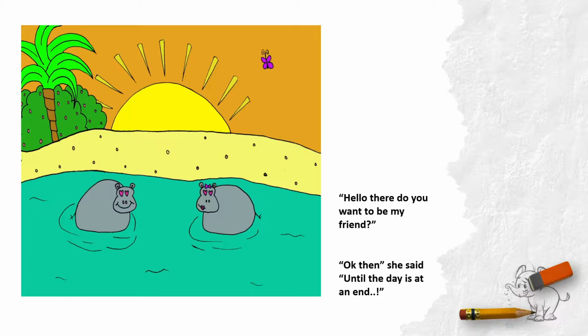Ah, isn't that nice? So, look, they're in love. They've only just met. You can tell they're in love. They've got love hearts in their eyes. Although she said, "Yeah, I'll be your boyfriend, but only till tea time, by the looks of it, until the day is at an end." She must have another hippo coming by after tea. So, that was obviously a better ending.